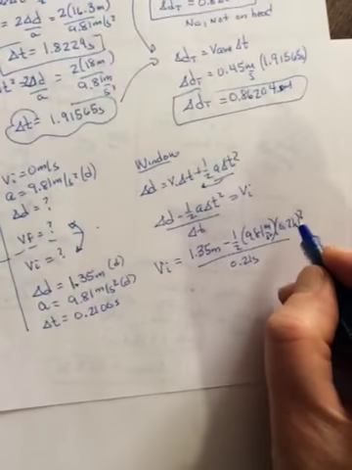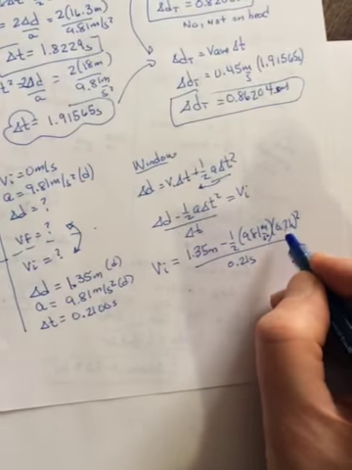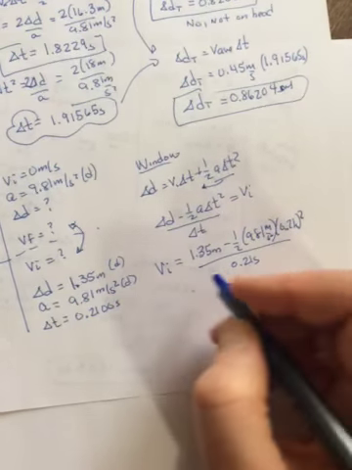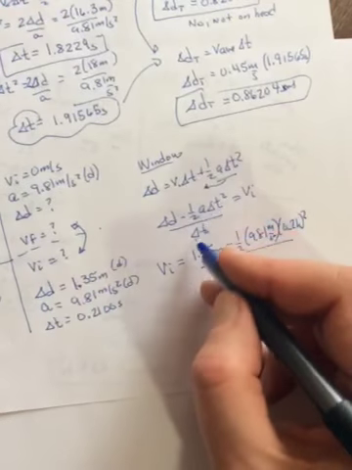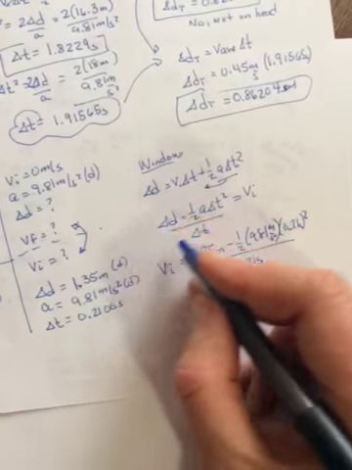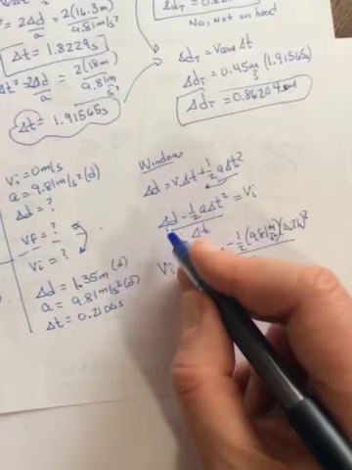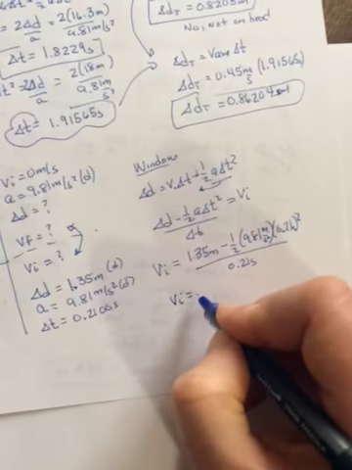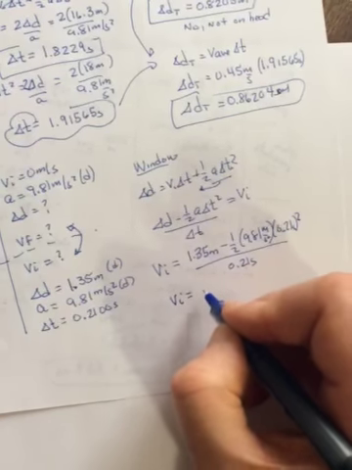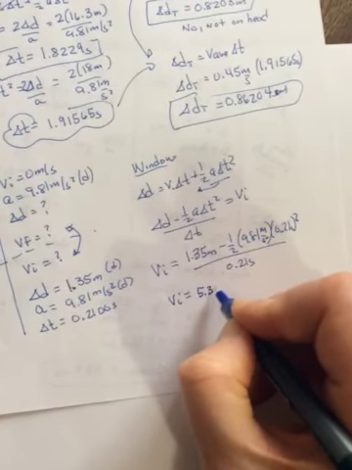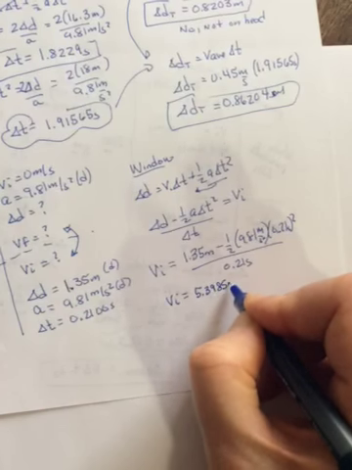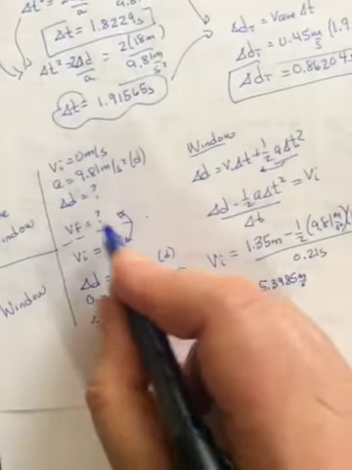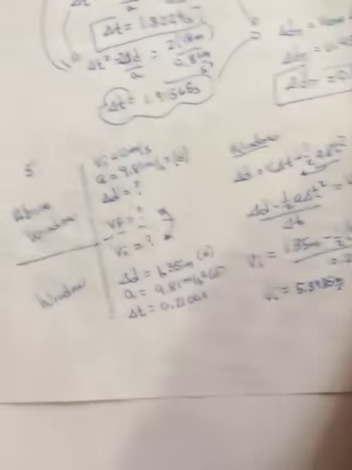Okay, so what I was just saying was when you go to punch this in your calculator, don't forget to square this 0.21 up here on the top. And then it's all divided by 0.21. And no, you can't cancel out a delta t because there's no delta t in this first term with delta d. So when you carefully punch this in your calculator, you should get 5.3985 meters per second.